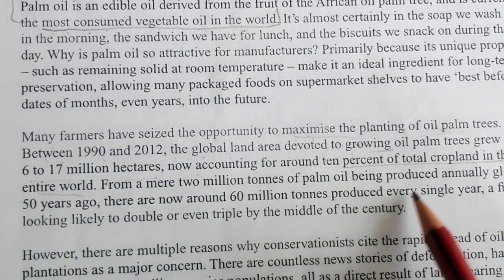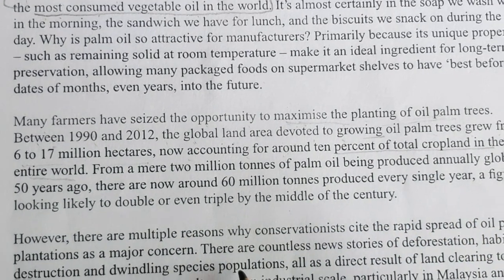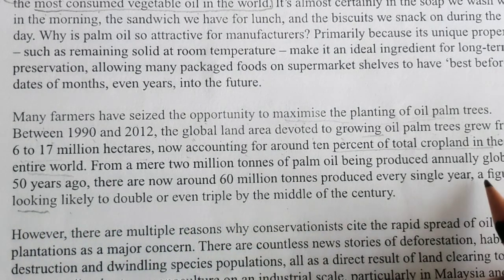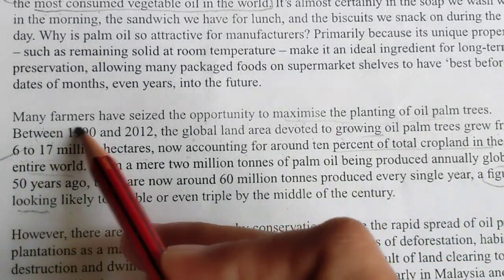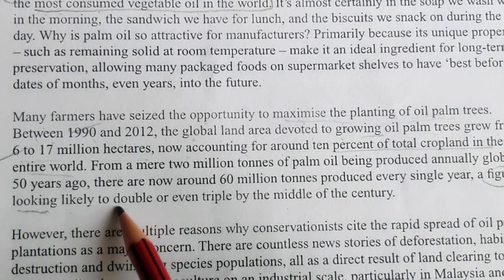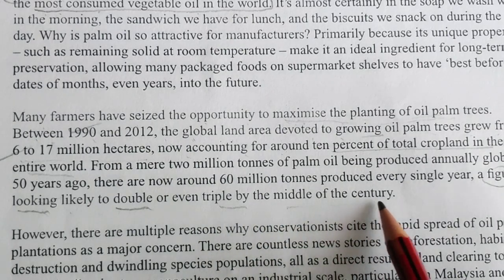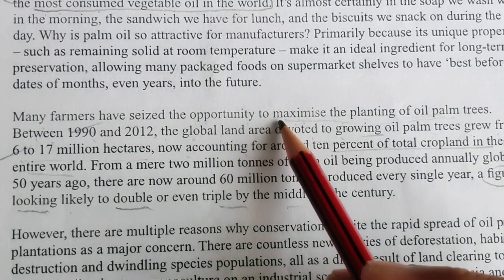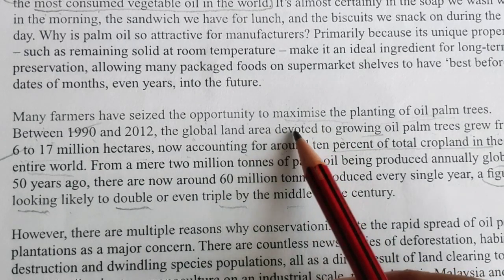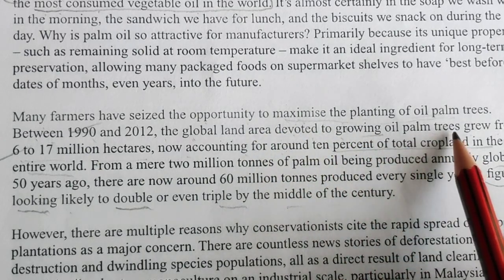So what they are saying, and even if you read the last line also, the figures, because in this paragraph everywhere it is figures, but still read it. Looking likely to double or even triple by the middle of the century. It means they are talking about land devoted to growing palm trees.